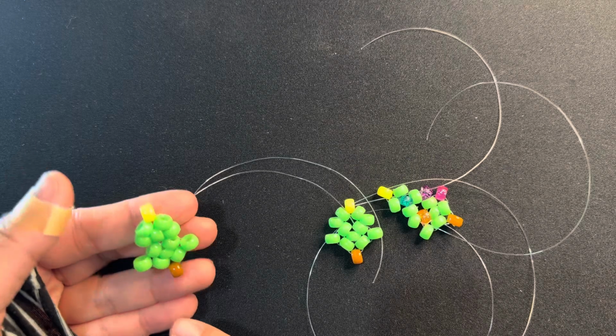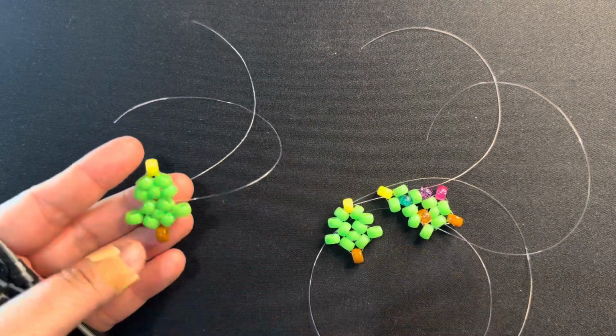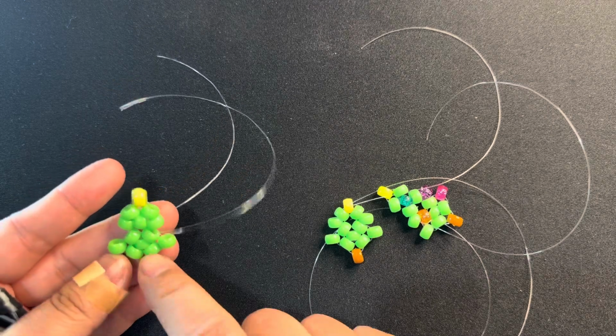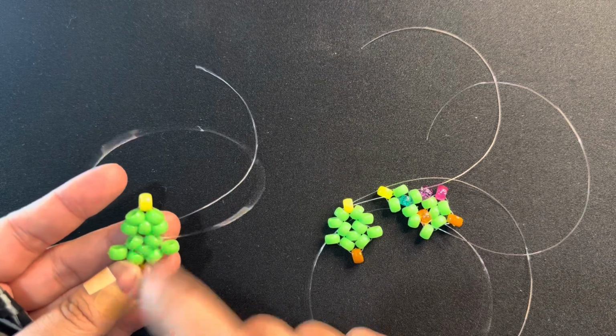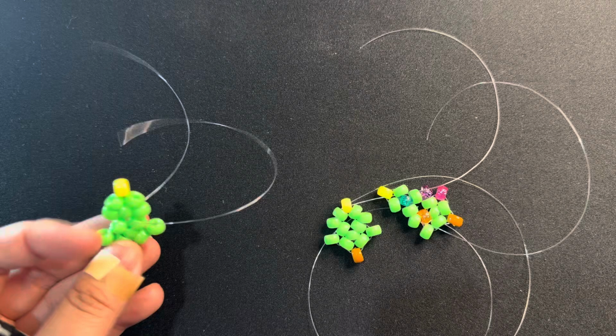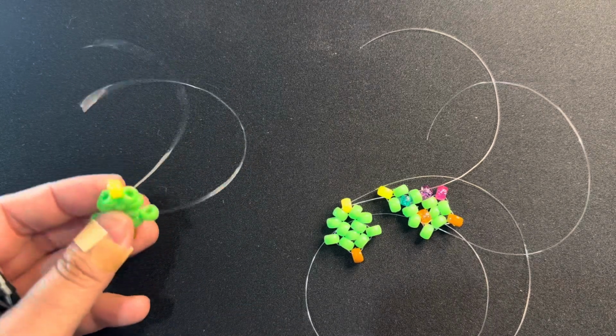This time, instead of working this way, I started working this way. And I like how it turned out. This is pretty much the same build as the other one, but I oriented the beads differently, and this one has more structure. I think this one came out pretty cute.